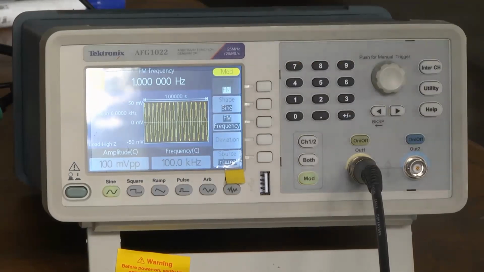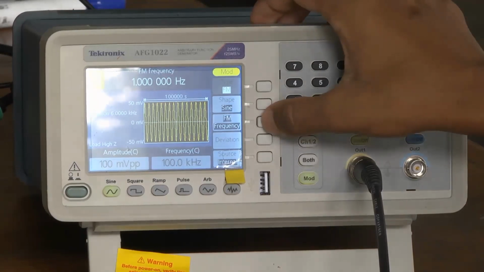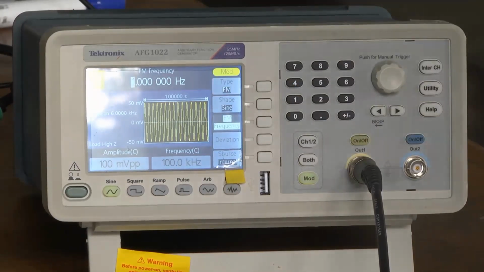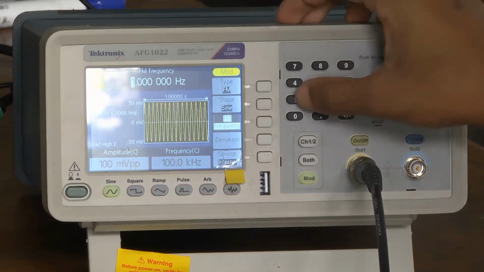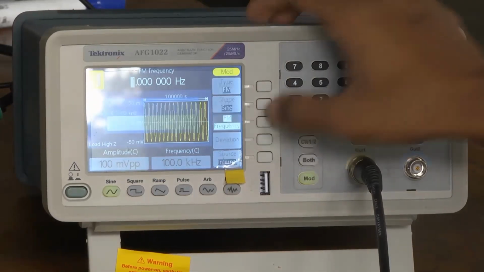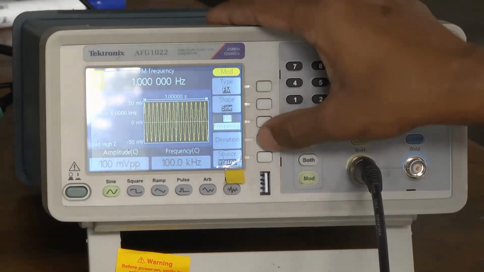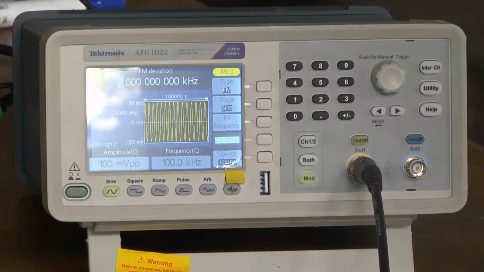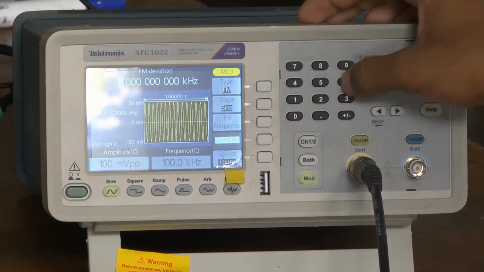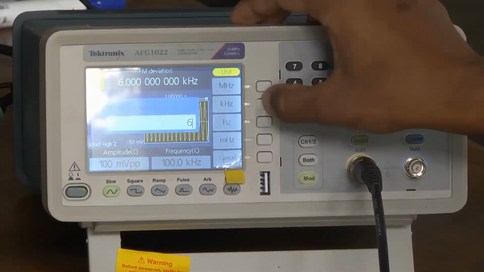So we are giving frequency modulation. The FM rate, that means the FM frequency, is 1 hertz and the deviation is 6 kilohertz.